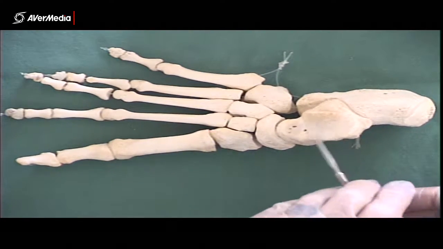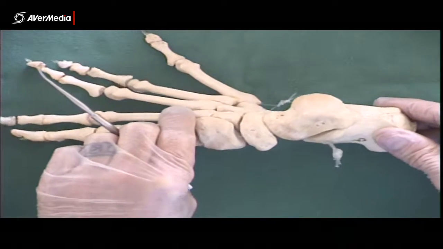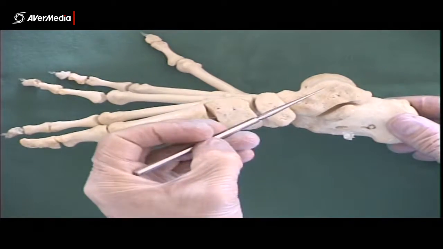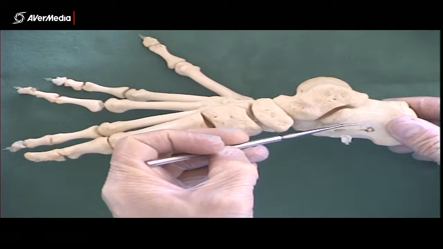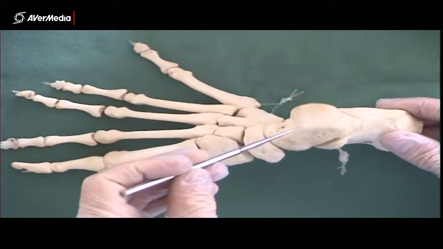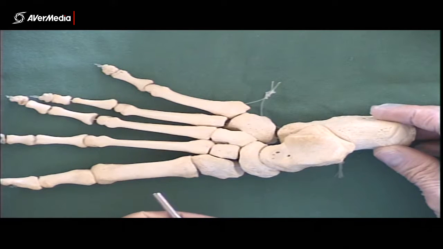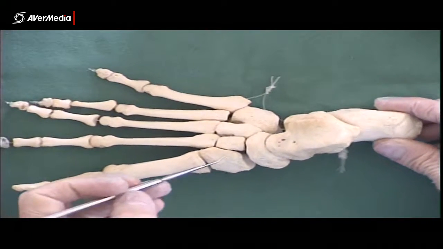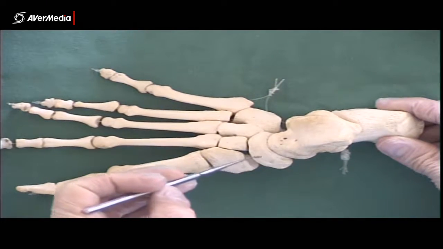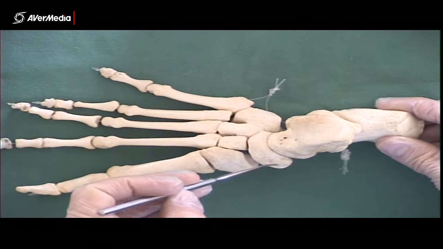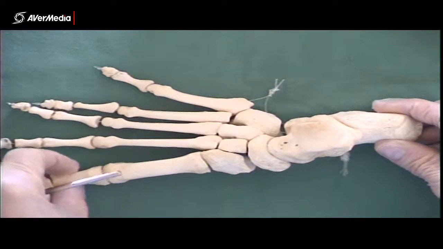we have the talus. So if we look at those two from a medial point of view, you can see the talus there sitting on top of the calcaneus, sitting superior to it. So these two bones make up the proximal row of tarsals. Then anterior to the talus we have the navicular, and of course that looks just like a boat.